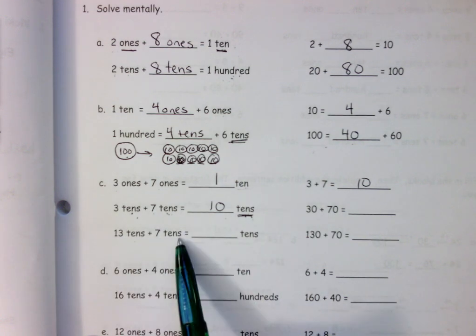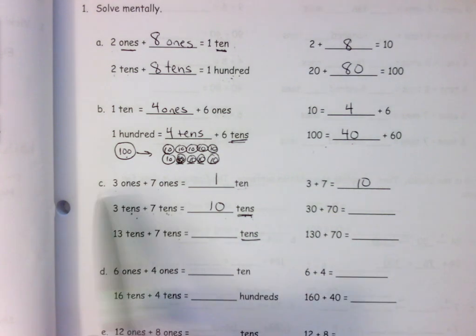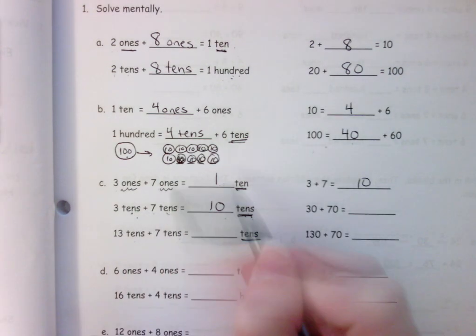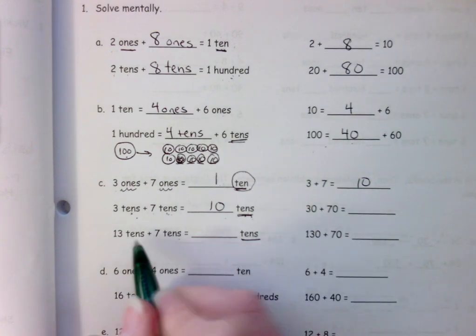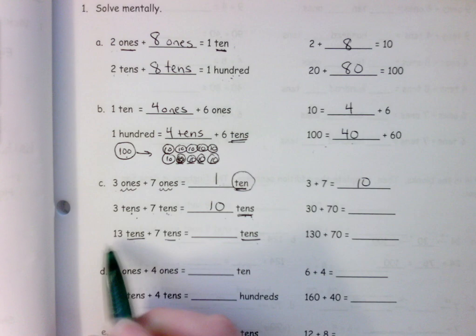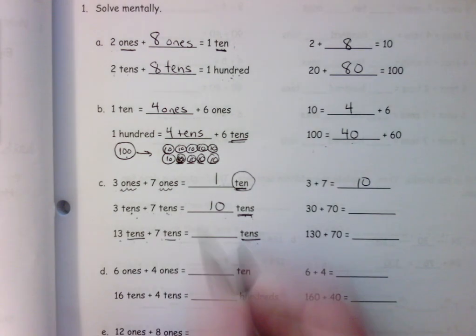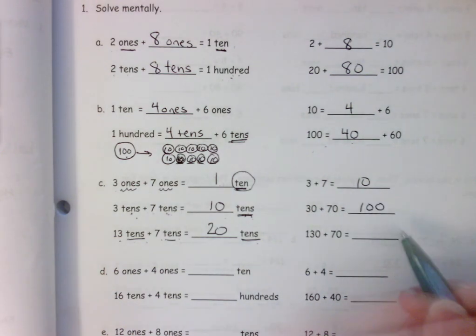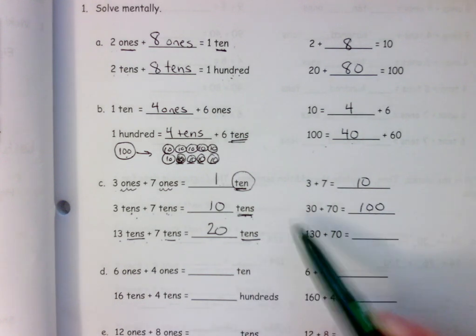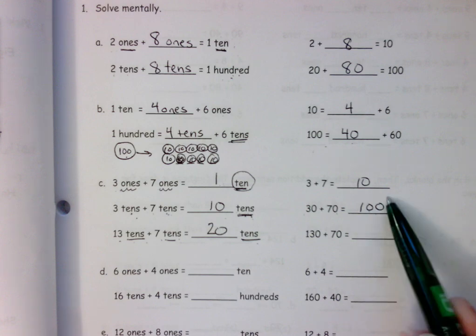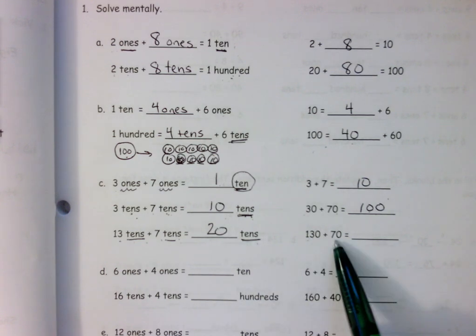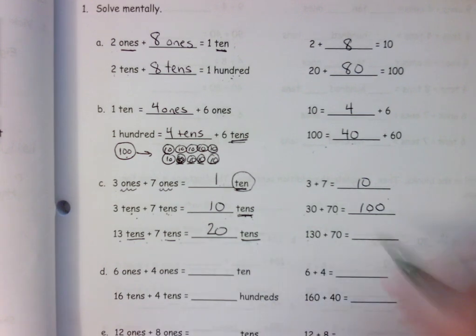13 tens plus 7 tens equals how many tens? The reason this was 1 instead of 10 was because our unit was different. 3 ones, 7 ones, 1 ten. But here we have the same unit in all three places. So 13 tens plus 7 tens is how many tens? 20 tens. 130 plus 70 is 200. So here's a chance for students to practice if they can do 30 plus 70, but they're not sure about how many tens are in 100. Here's where they can see that. And 130 plus 70, how much is that? Well, if I know 20 tens, I also know that this is 200.